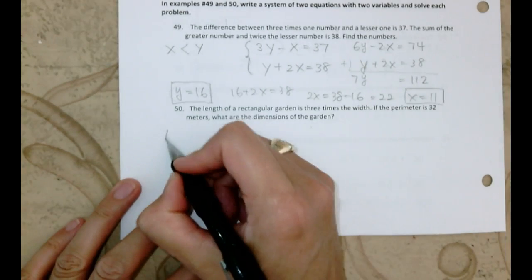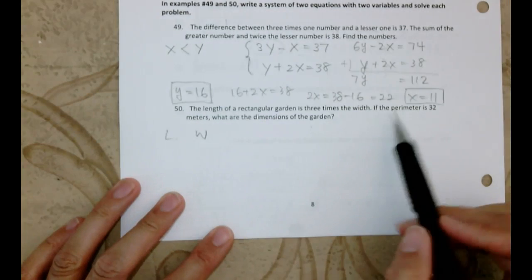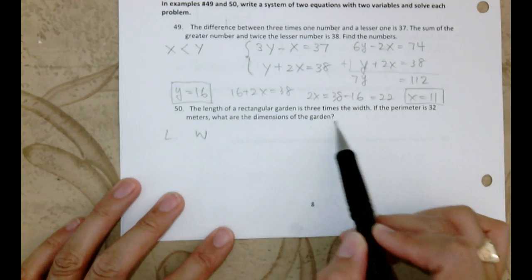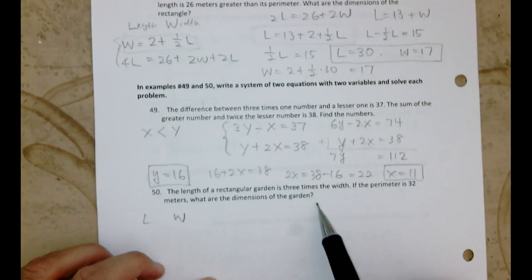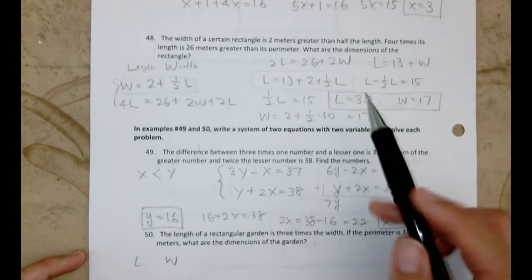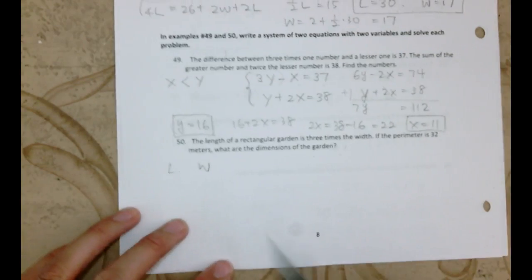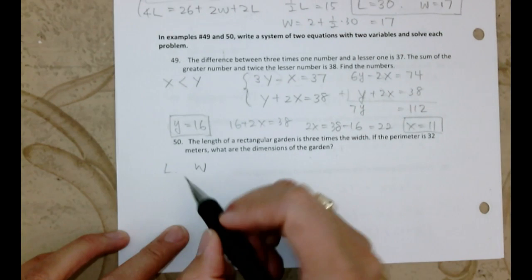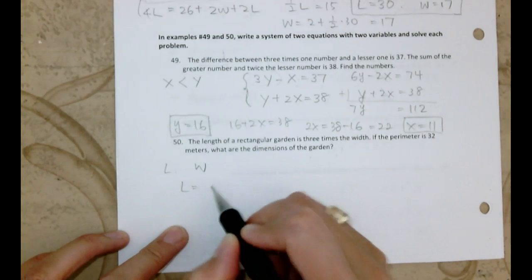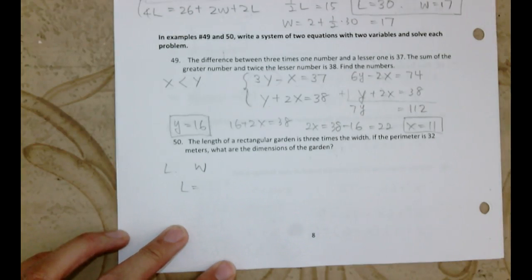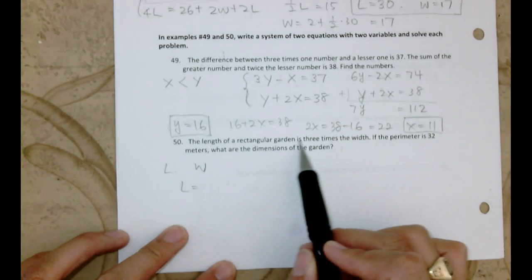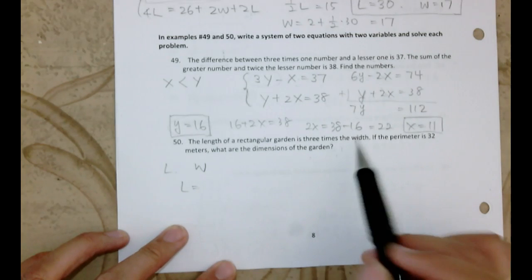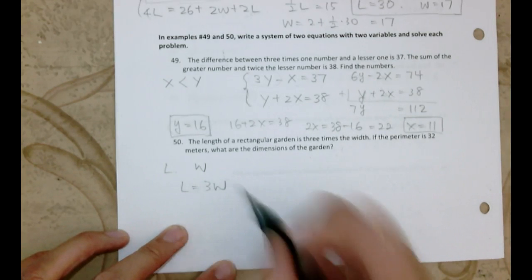Alright, one more. The length of a rectangular garden is 3 times the width. The perimeter is 32 meters. What are the dimensions of the garden? Actually, this is a lot easier than the one we just did, I think. So the length of a rectangular garden is 3 times the width. So length is equal, right? Okay, so L is 3W.